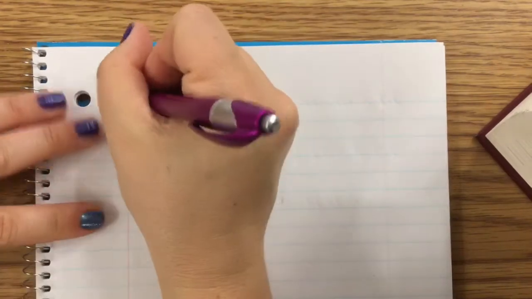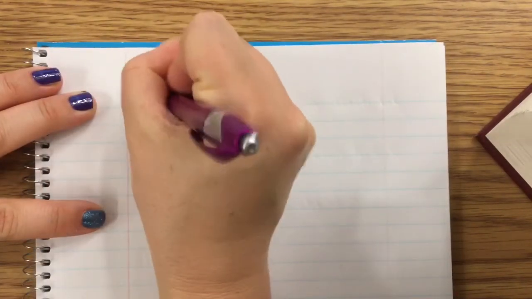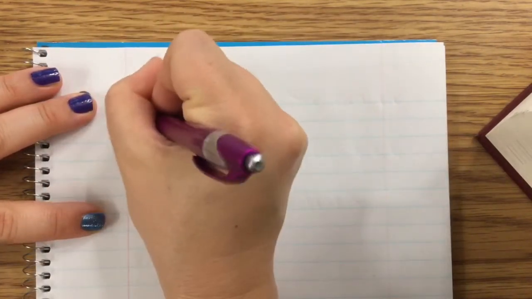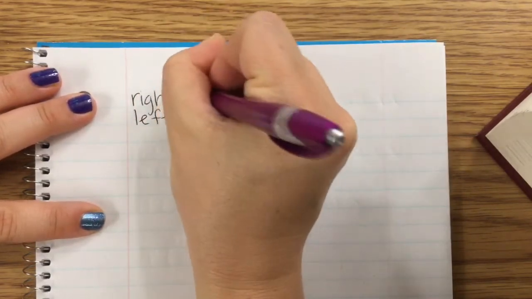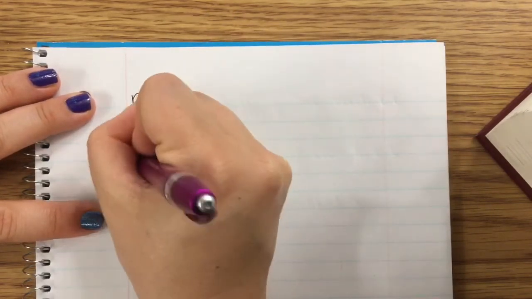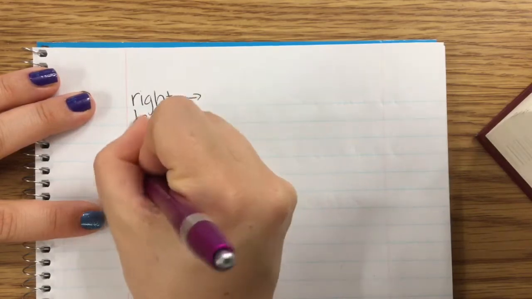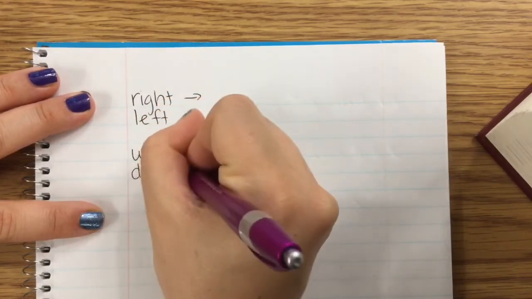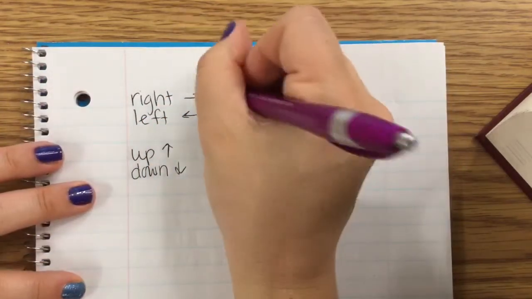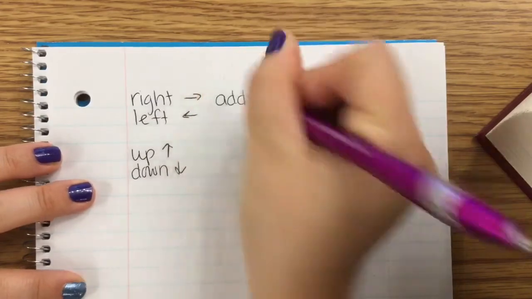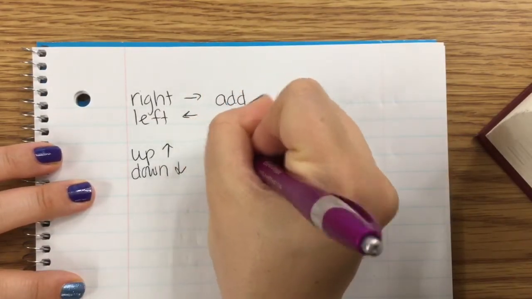Okay, so another way of doing this is to remember what we said about the right, left, and the up, down. Okay, so right, we said was a positive motion, so you'd be adding, the same as with up.